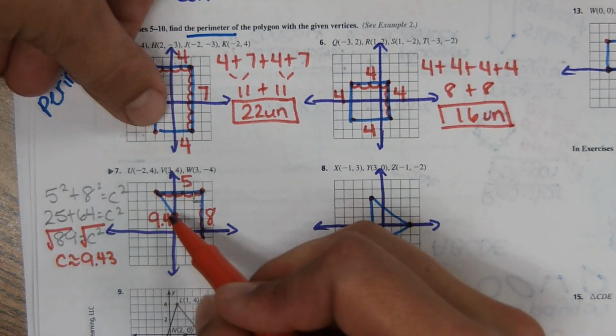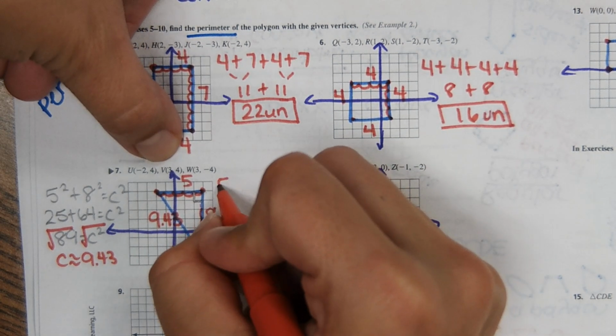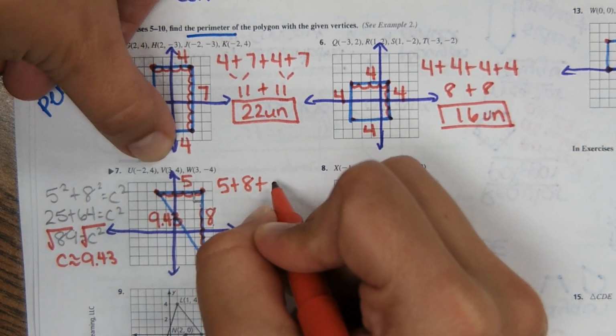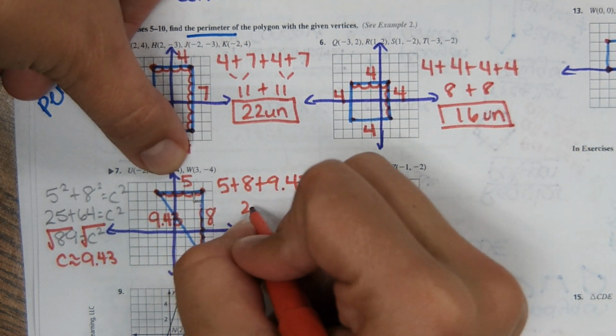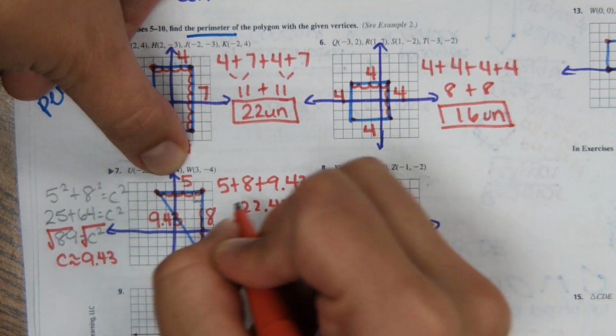Now that I have all the side lengths, now I can find perimeter just by adding up those values. 5 plus 8 plus 9.43, and this adds up to 22.43 units.